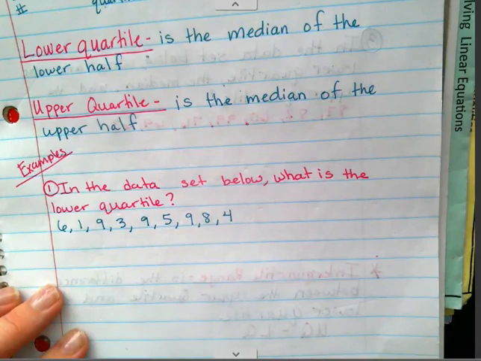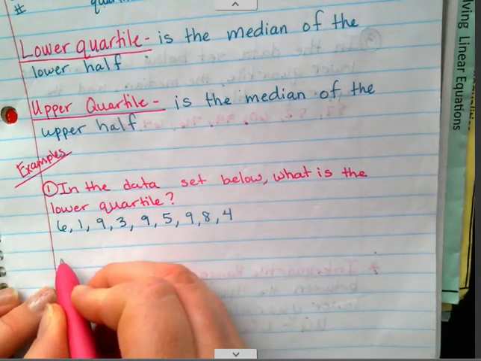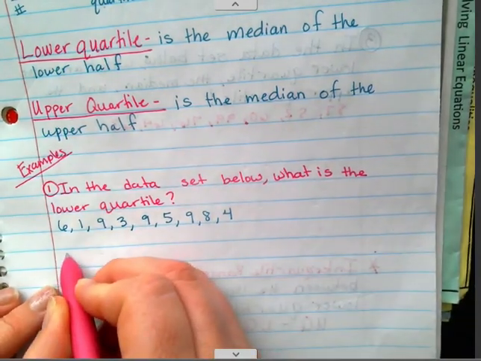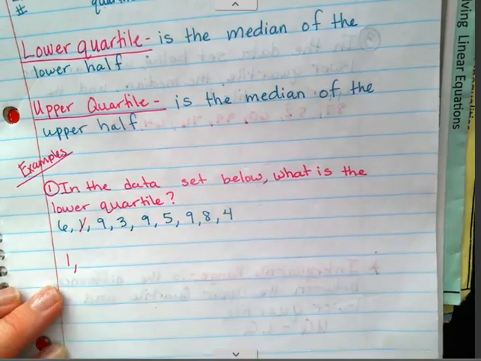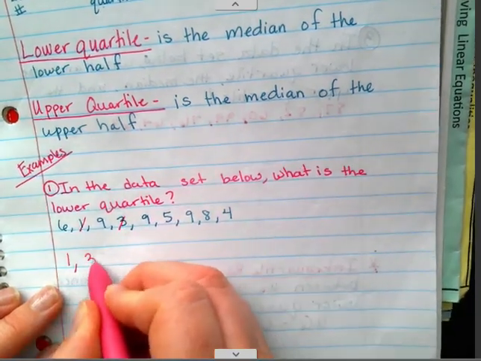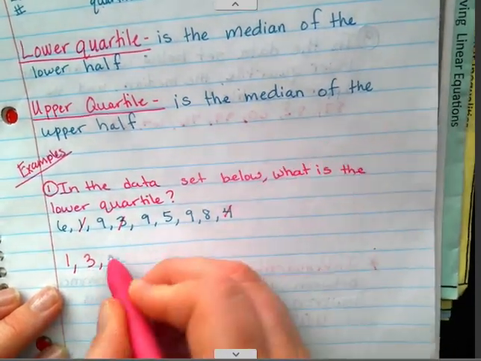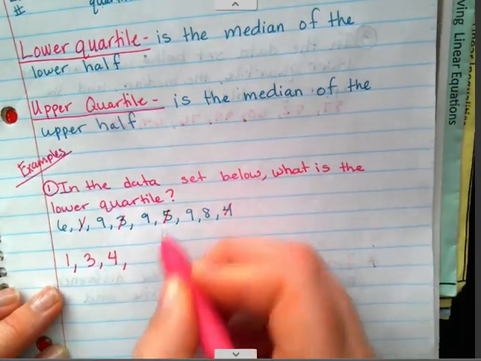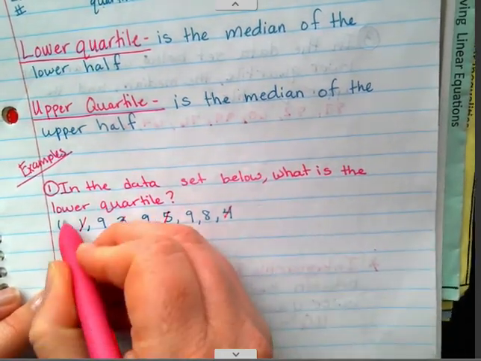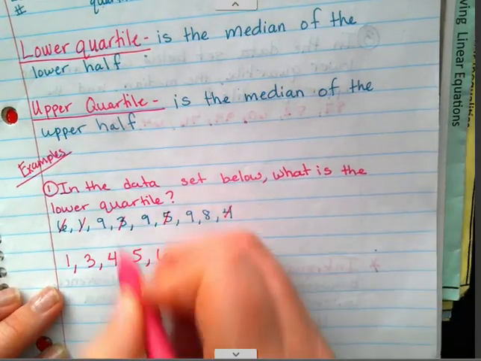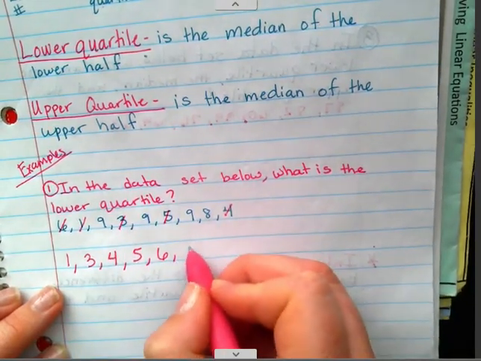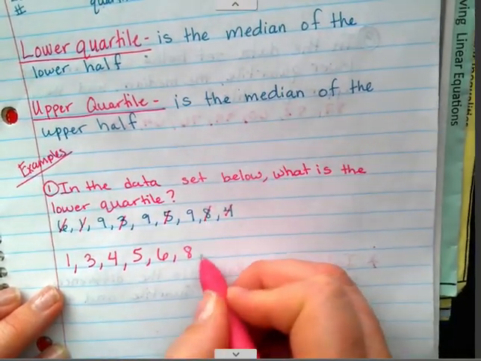The way that I do that is I write down the number. I see 1 is the smallest number in the data set. I cross it off. Then I see there's a 3, I cross it off. And I'm going to keep doing that as I go along, so that I don't forget to accidentally take a number. Okay. And then from there, I'll go ahead and finish that up. And then 3 nines.